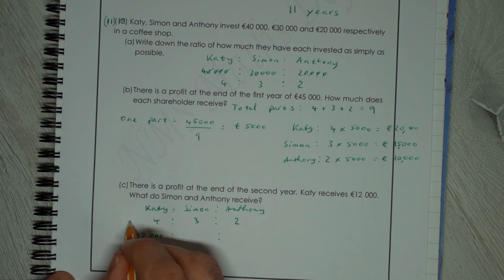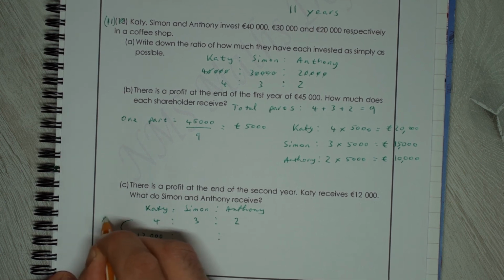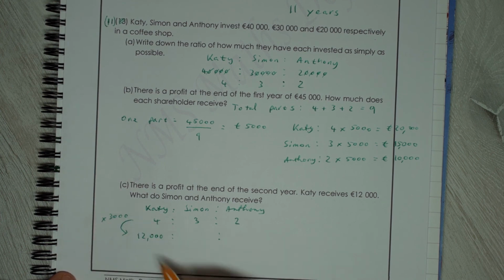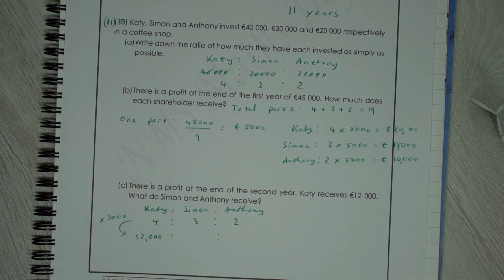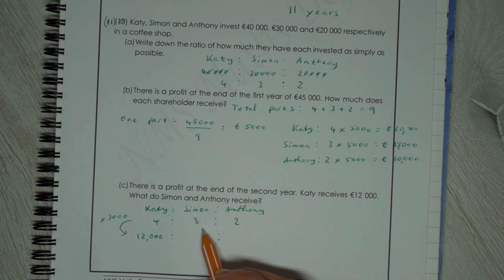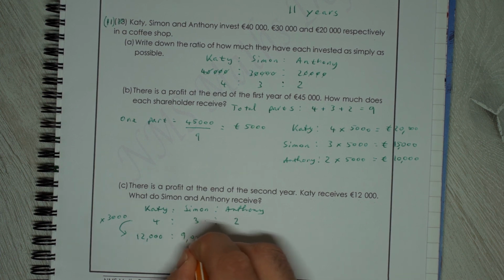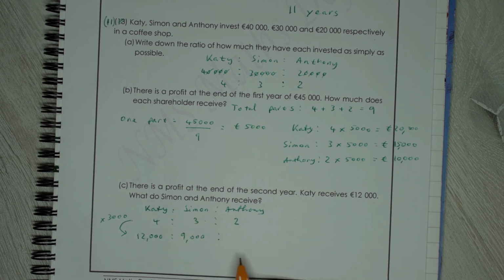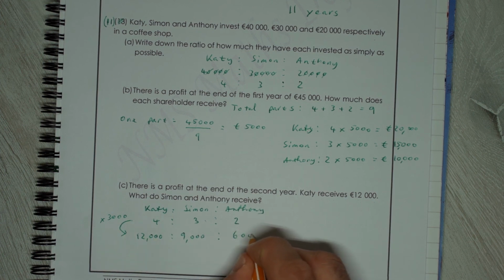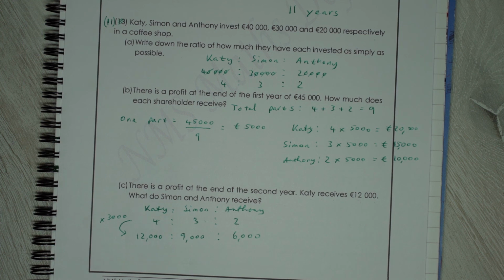So we also need to multiply by 3,000 here and by 3,000 here as well. So Simon is going to get 3 times 3,000, which is equal to 9,000. And Anthony is going to get 2 parts, so 2 times 3,000, which is equal to 6,000.